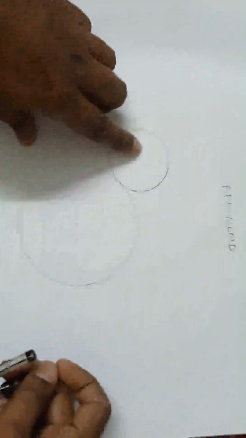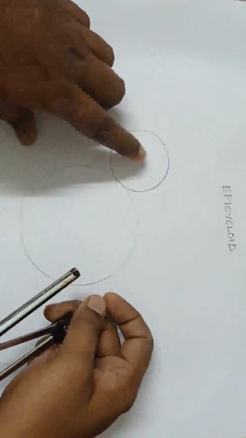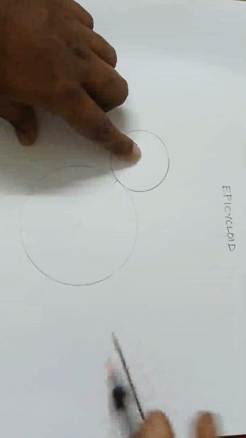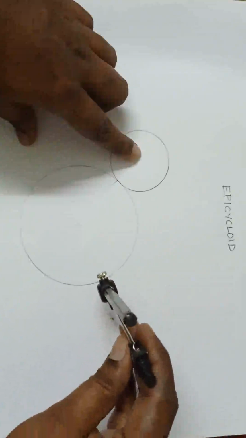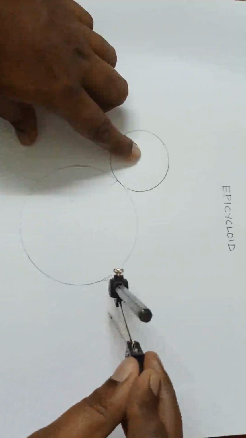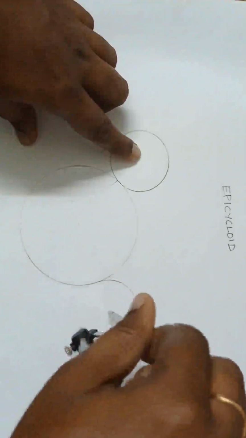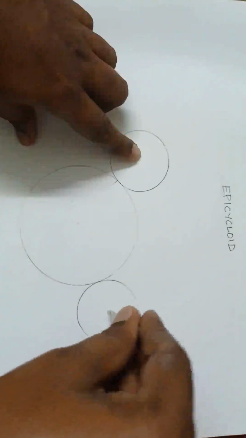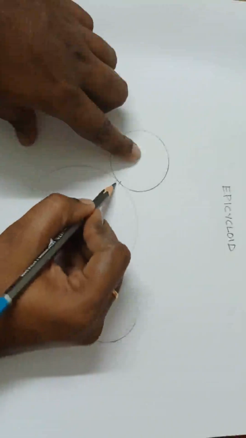See here, this is a smaller circle. I'm assuming that after one complete revolution, this circle will come here. Now I'll mark a point P here.